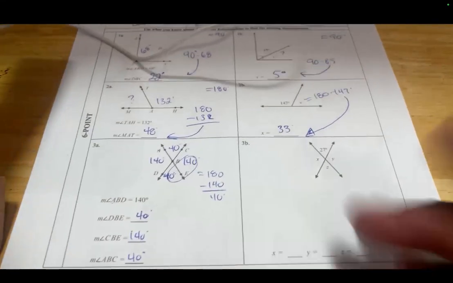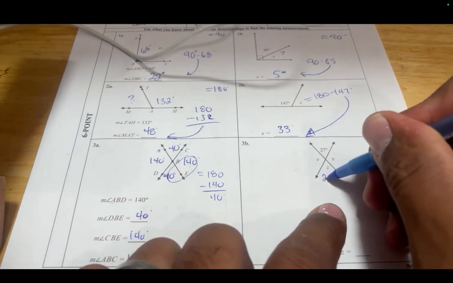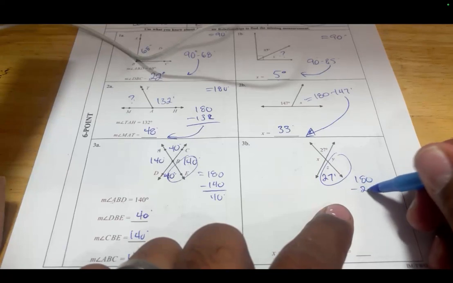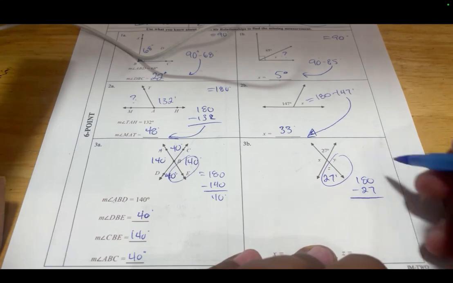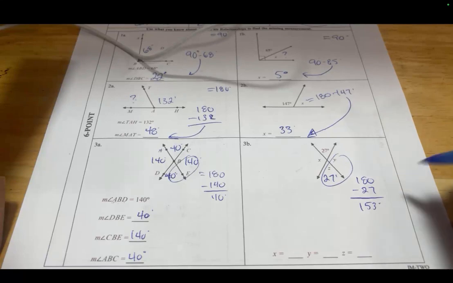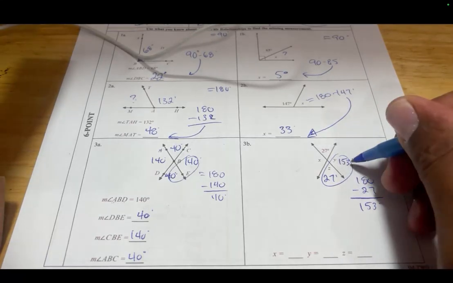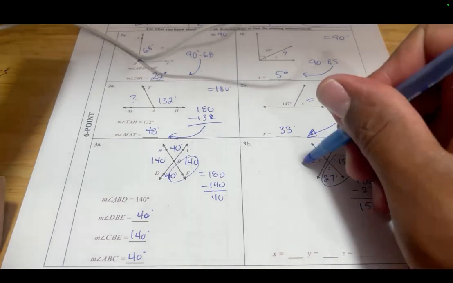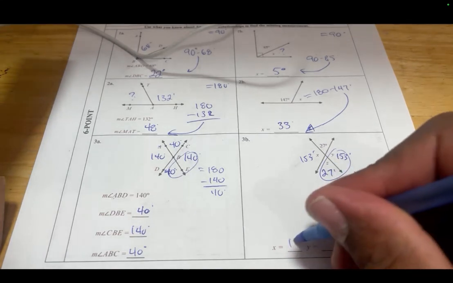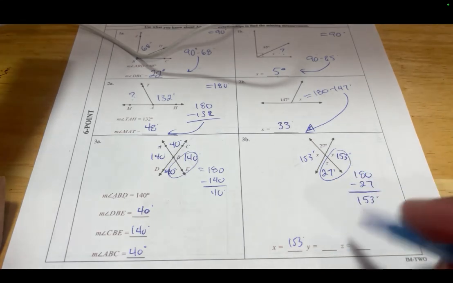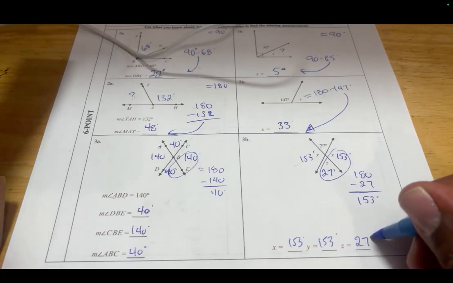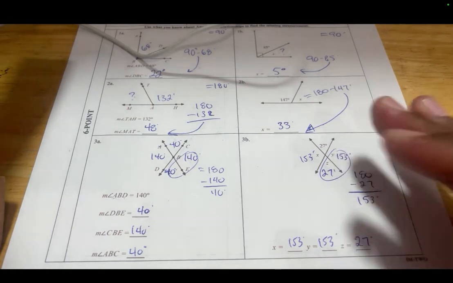Same thing here. That's 27, so this is 27. These two add up to 180, so I'll just subtract 27 from 180. That's going to be 153 degrees. So that's 153. And that one is the same, this is also 153. So what's X? X is 153. What's Y? The same one across. And what's Z? That's the one across from 27, which is equal to 27. So those are your six-point questions.